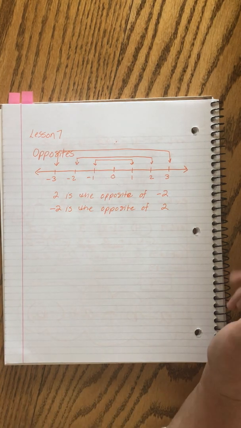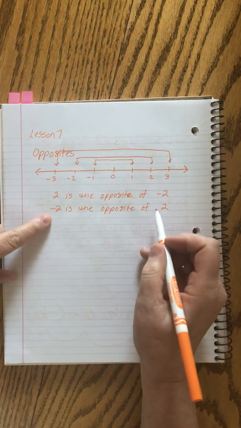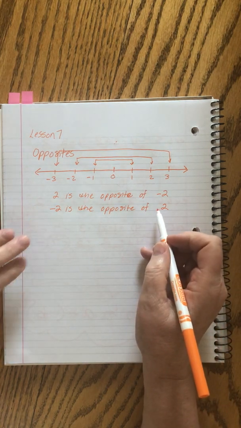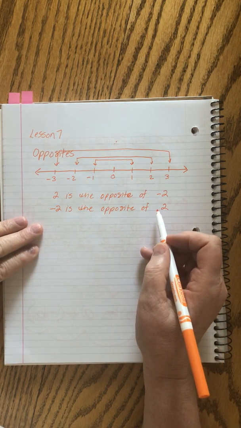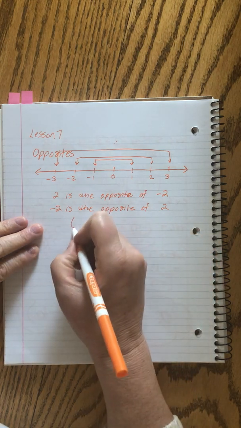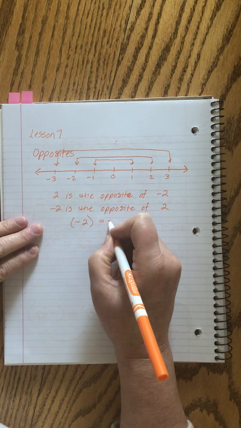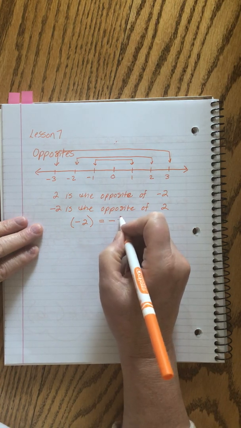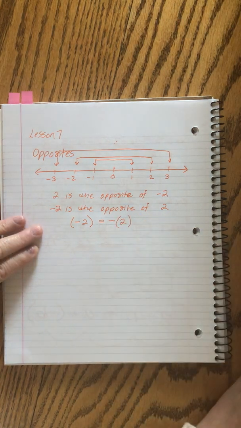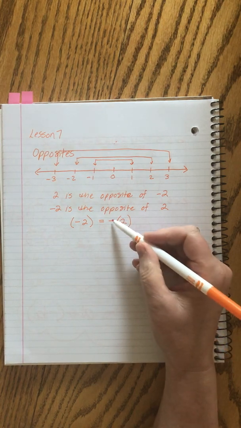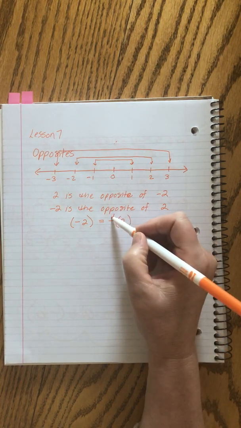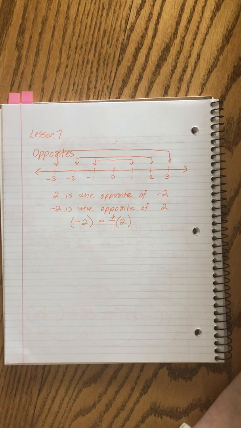And another way that we can say this is like this. Negative 2 is the opposite of positive 2. The negative sign is a way of saying opposite, okay?